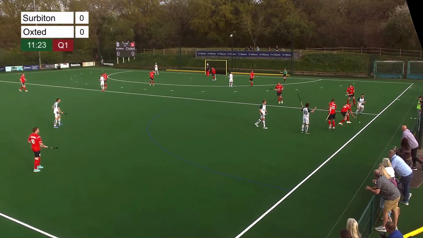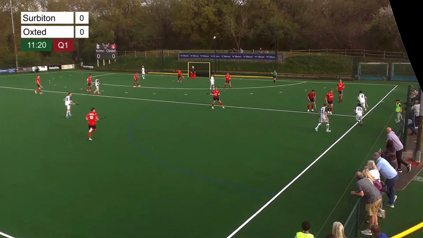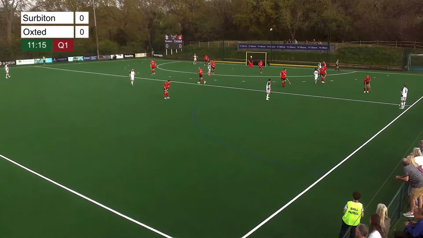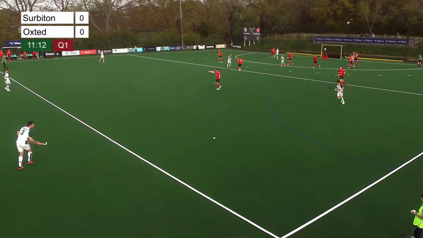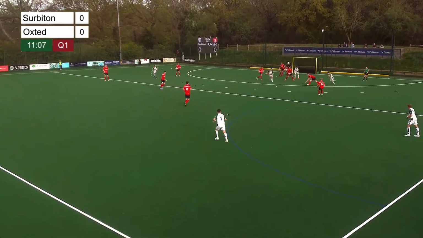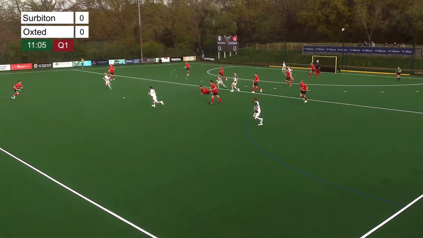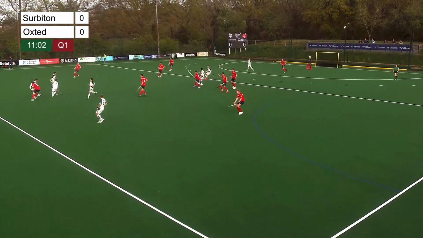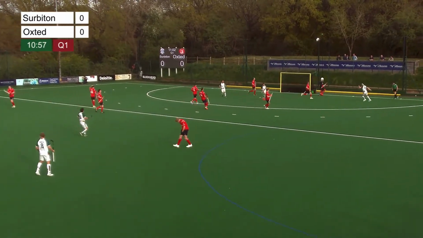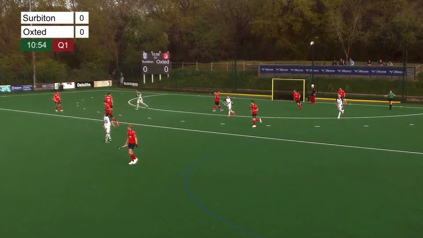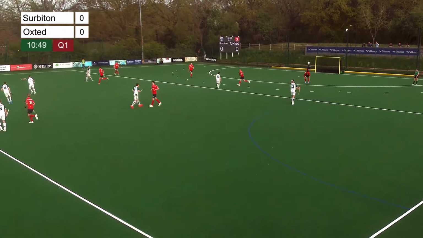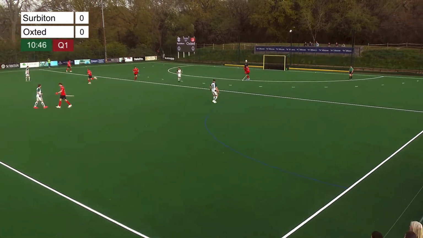James Gall on the ball, looking to win the free hit. He does. Good strong tackle there by Connor Williamson, trying to set Struan Walker free with the aerial, just couldn't quite bring it down, but he had the space in the D. Struan Walker currently Surbiton's top scorer with 20 goals.